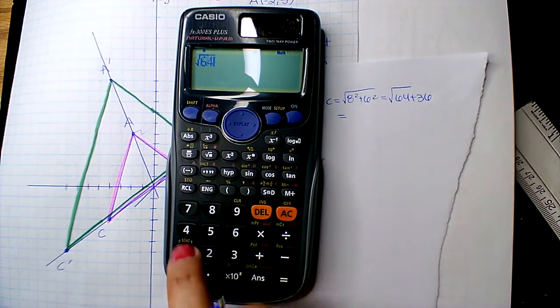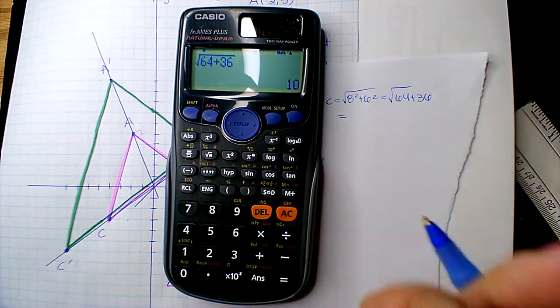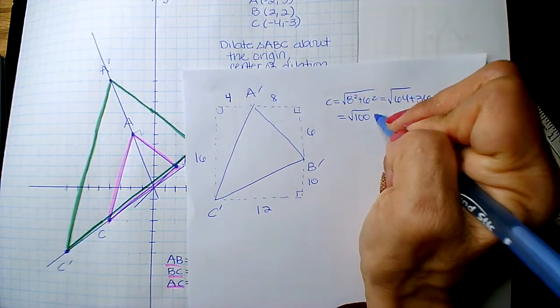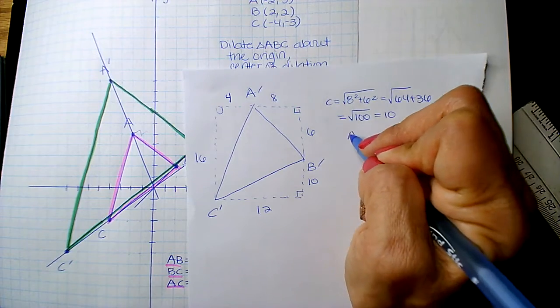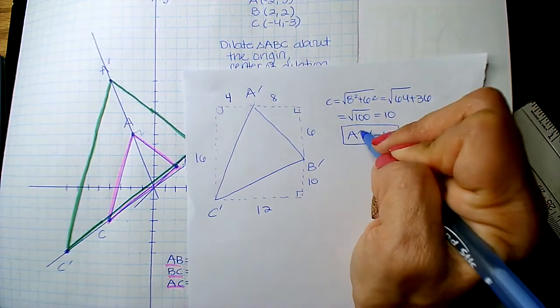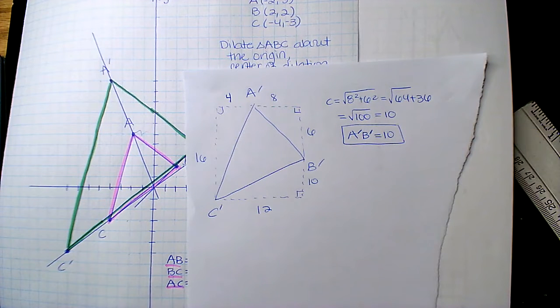All right, 64 plus 36 is, oh, it is showing me the 100. Okay, it's just 10. This is the square root of 100, which is 10. So A prime B prime is 10. You would put the little prime so that you know it's distinguished from the pre-image, because that's your image.